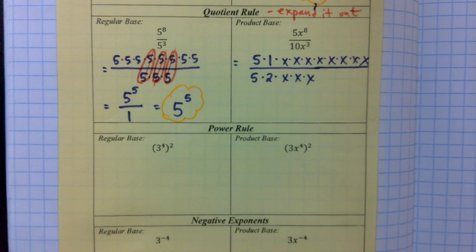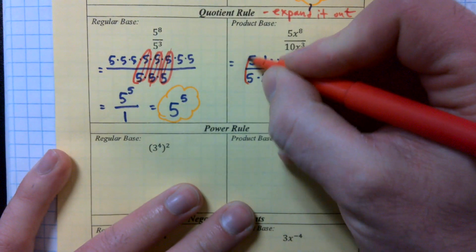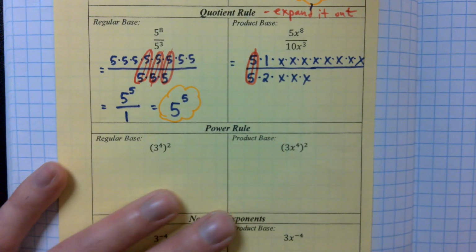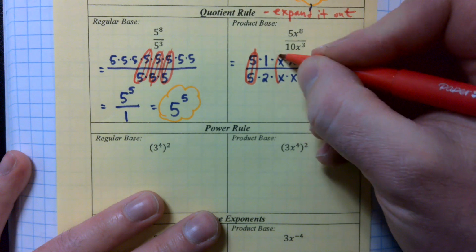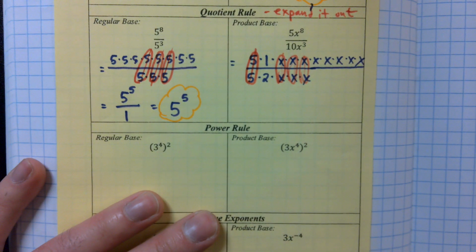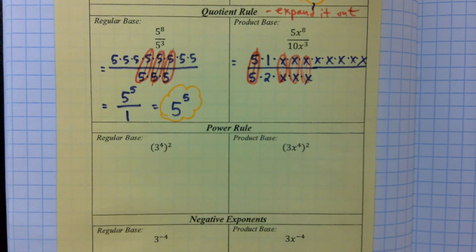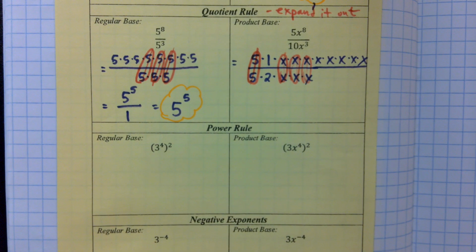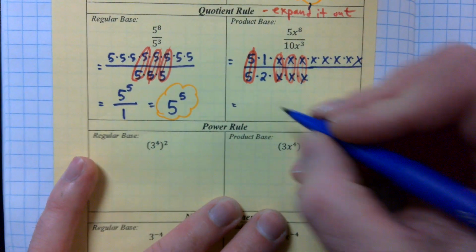Any numbers that I can circle up and cancel? 5. Pair of 5s. And how many pairs of x's? 3. 1, 2, 3. Okay. How many x's do I have on the top? I've got 5.